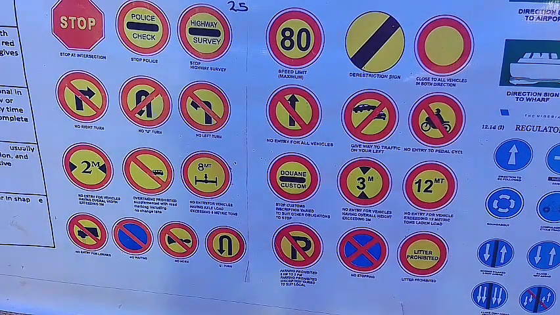So when we say no waiting, waiting means that your vehicle is in standstill, which means you have stopped, but your engine is still running, and the driver is inside the car. It means you are waiting. No stopping means you have actually put off the engine.